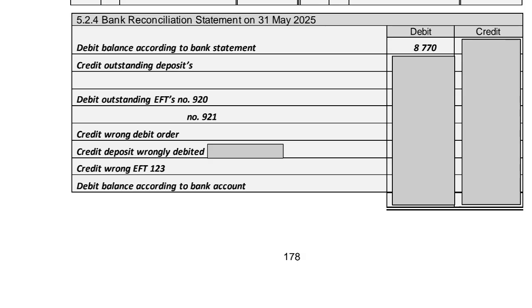Information 4J states a deposit of 17,000 Rand on 28 May 2025 and a deposit of 9,400 Rand on 30 May 2025 appears in the cash receipts journal but not on the bank statement. So it will be credit outstanding deposits, 17,000 and 9,400.